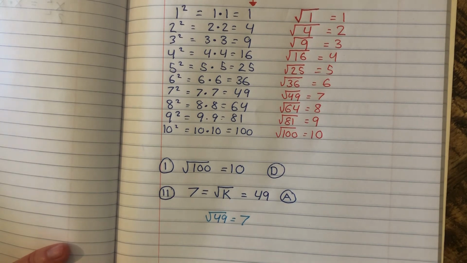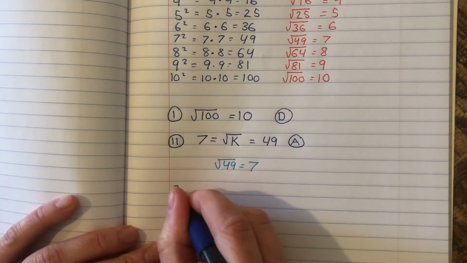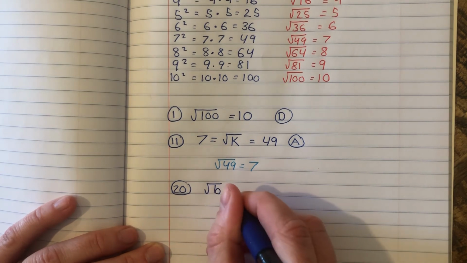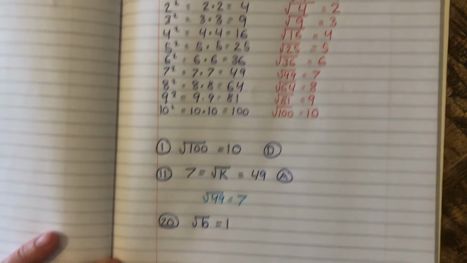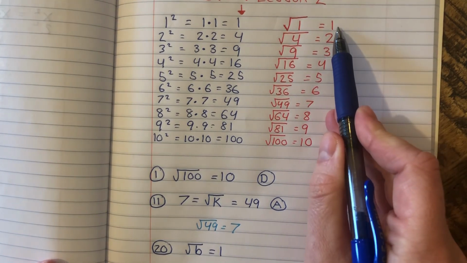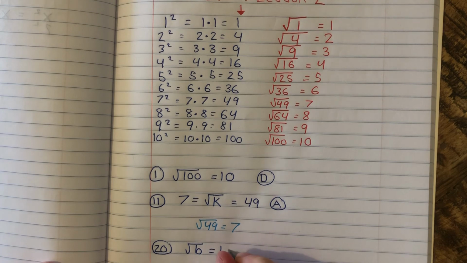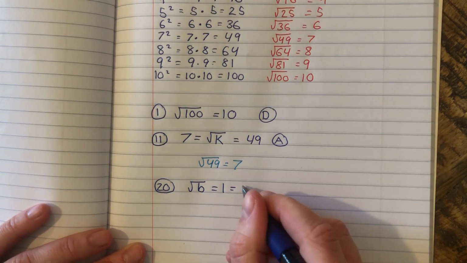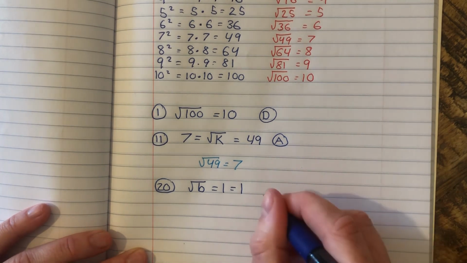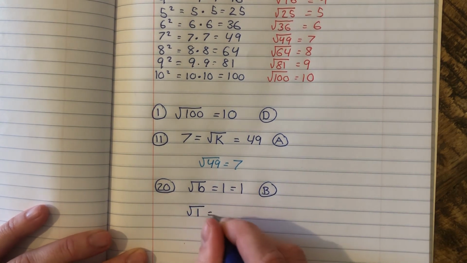And then we can jump ahead and maybe look at number 20 together. Number 20 says the square root of b equals 1. Once again, we can use our notes that we just created and look for the number 1, which is up here. Well, when my final answer is 1, what needs to be under the radical is 1. And if you're following along on the packet, that would be answer option B, because the square root of 1 is 1.